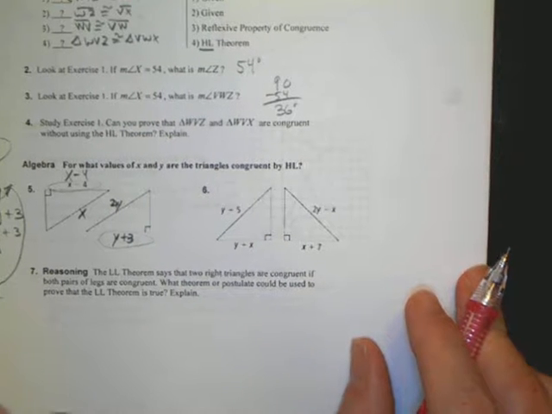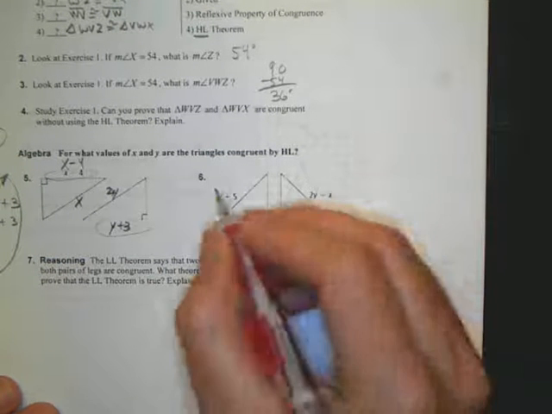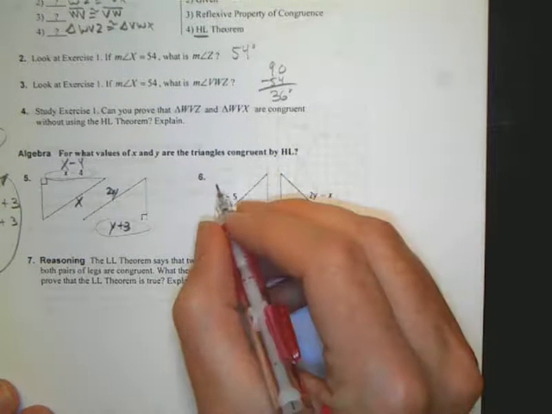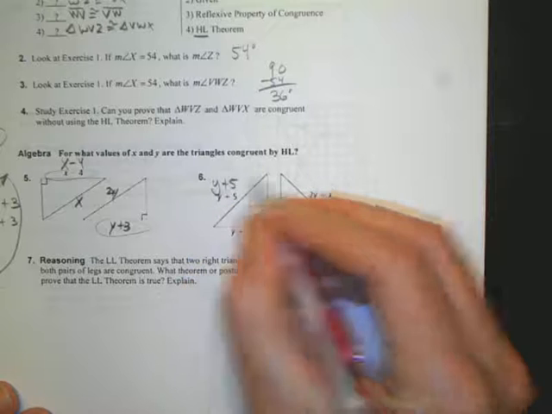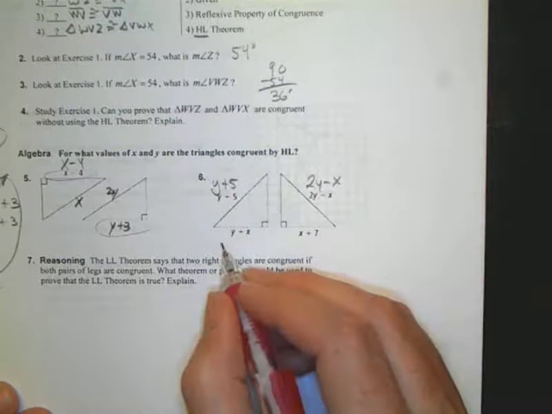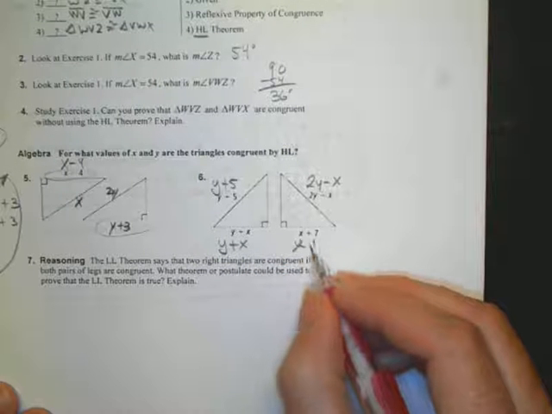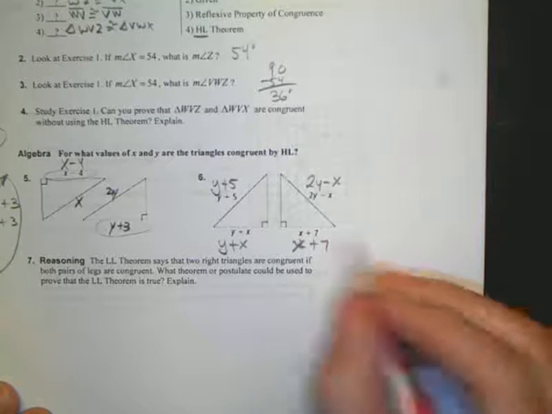For number 6, when you first do it, you're trying to figure out, okay, what do I substitute? Do I start with y plus 5 and make that equal to 2y minus x? Do I do the bottom over here and do y plus x equals x plus 7? Which way do I go? I'll tell you what I did.